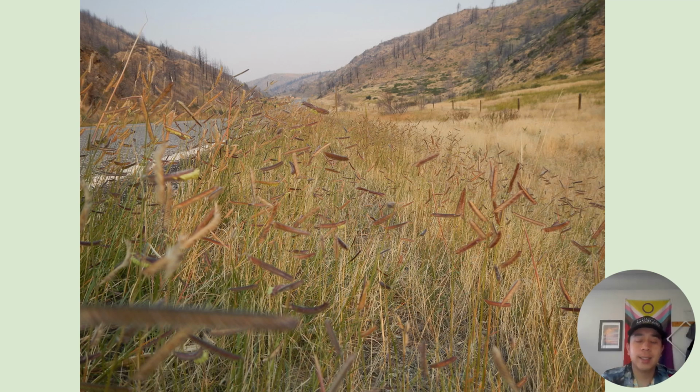And here is a nice view of a field of Bouteloua gracilis along the road.